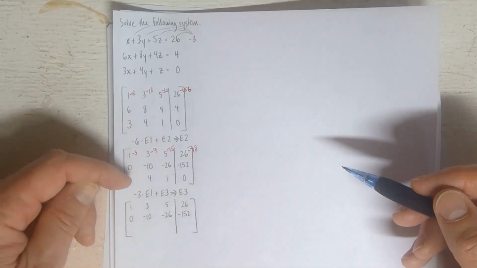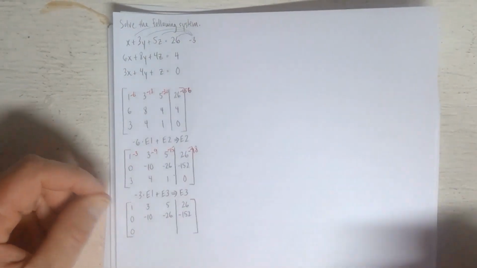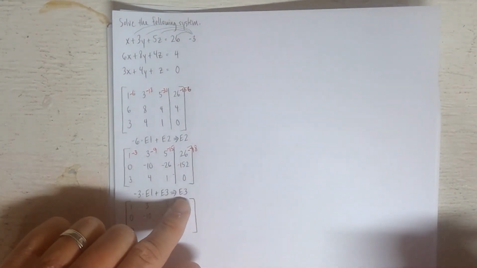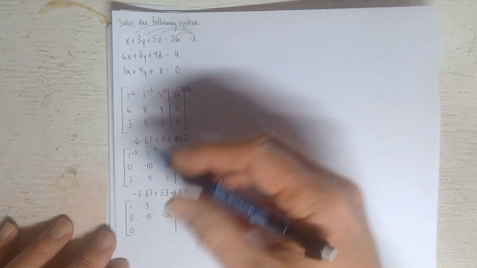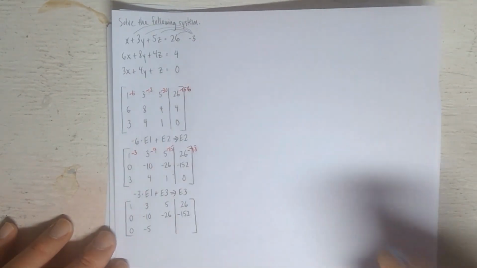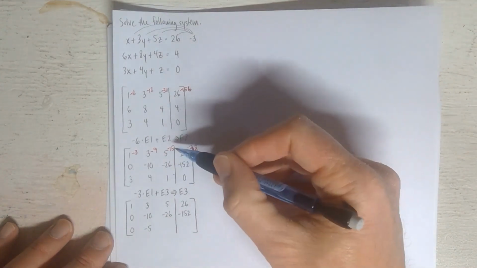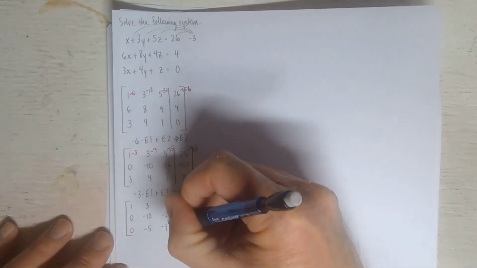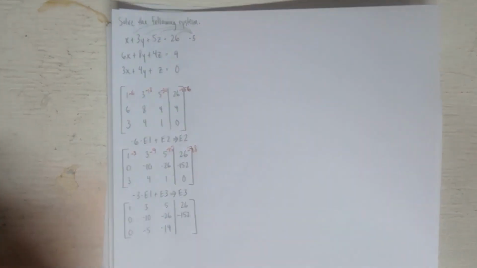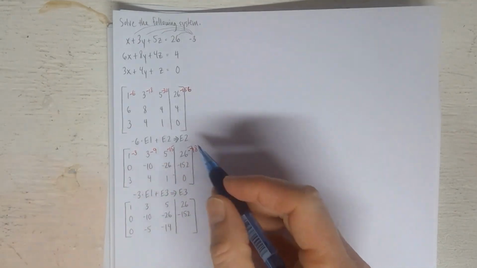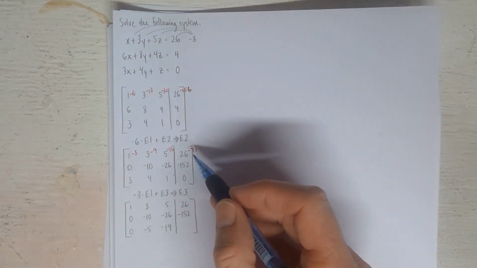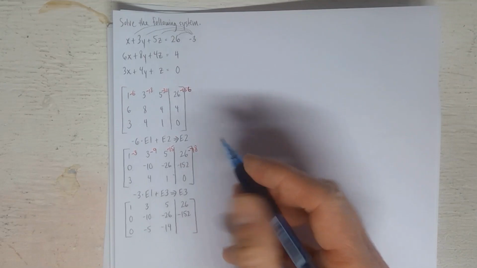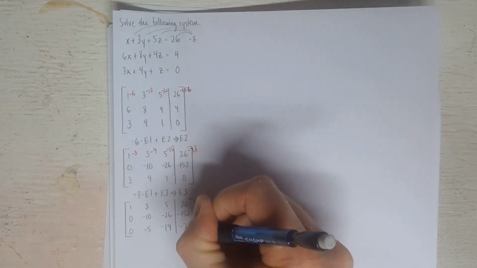We get -3 plus 3 is 0. Again, the result goes in the third row. -9 plus 4 is -5. -15 plus 1 is -14. And finally, -78 plus 0 is going to be -78. Right?